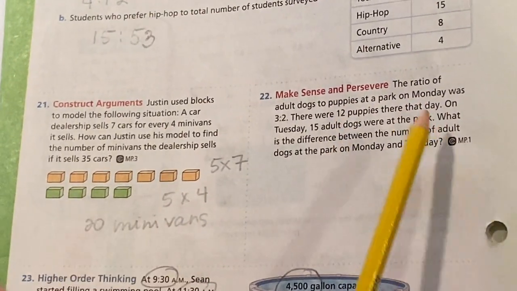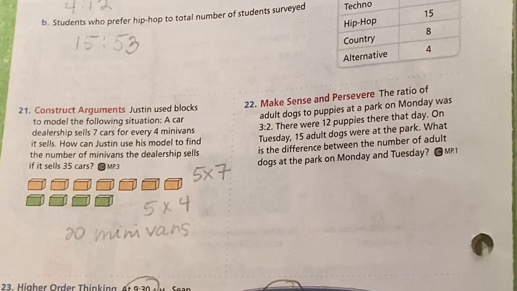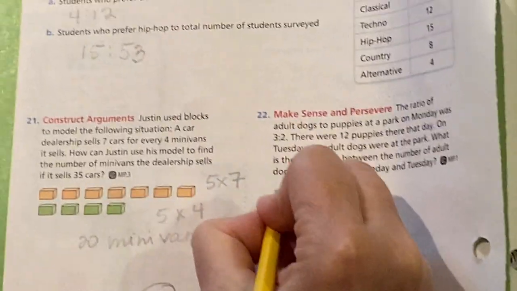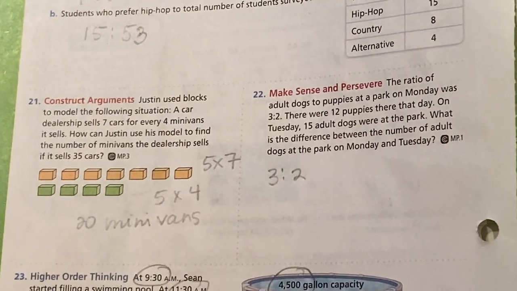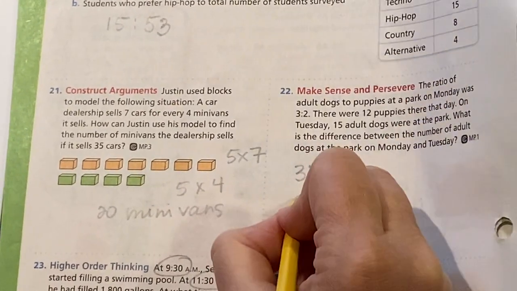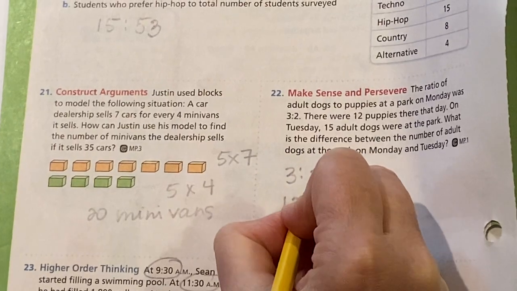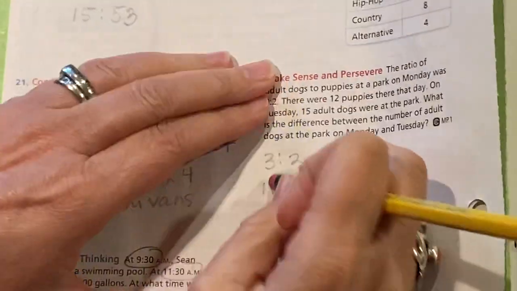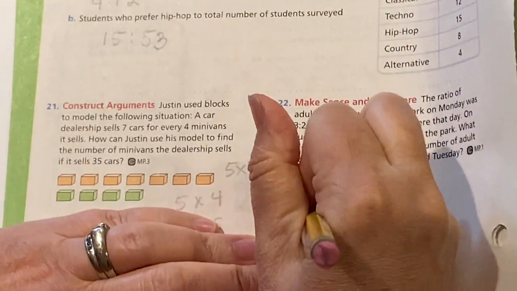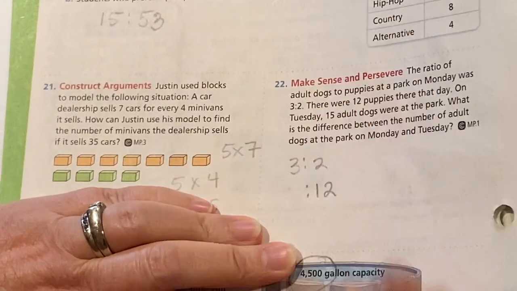Ratio of adult dogs to puppies at the park was 3 to 2. And there were 12 puppies there that day. So 12 puppies. Oh wait, I put the 12 in the wrong place. The second number is about puppies, so I'm going to put the 12 there.